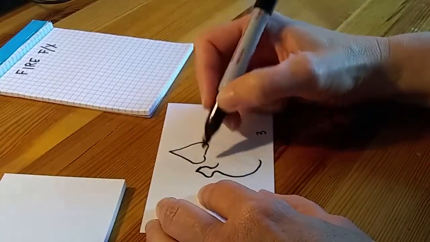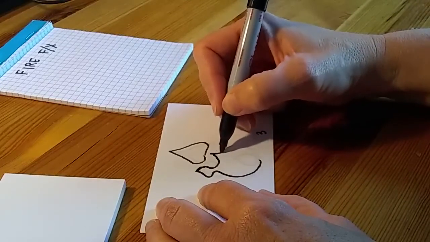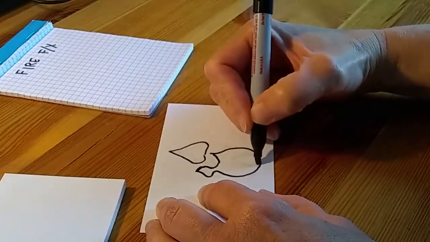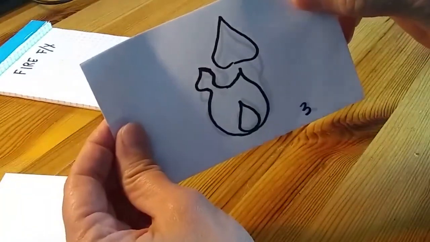And it can be a little sloppy like that, that doesn't matter. And then we'll continue the flame this way and redraw the middle again. Okay, so that's drawing number 3.